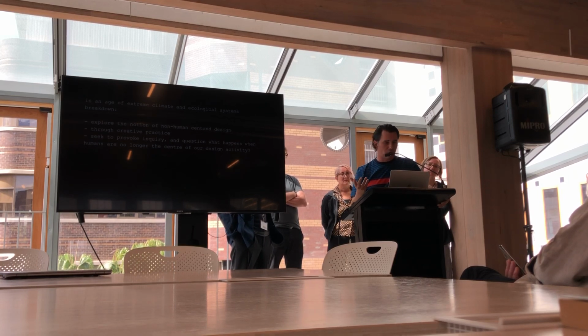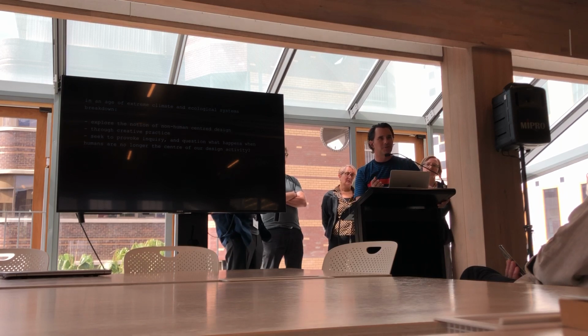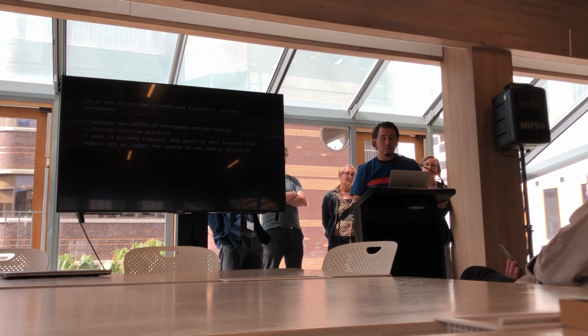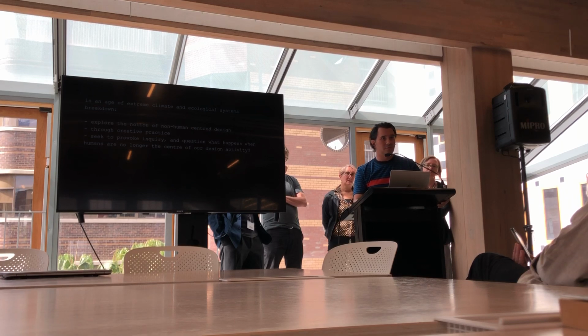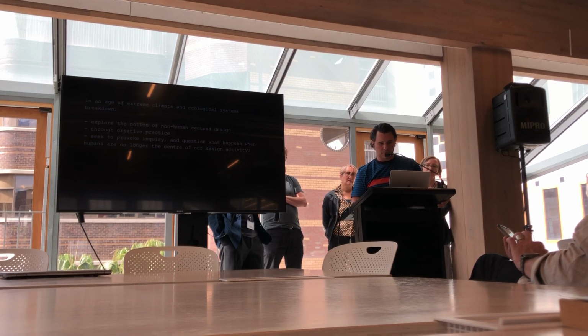Really, this is a response to impending wicked problems as well. So, extreme climate change, peak resources, ecological system breakdown. So, exploring the notion of whether non-human-centered design, rather than this more common orientation of human-centered design, could be something that could facilitate better outcomes. We'd look at it through creative practice and seek to provoke inquiry, question what happens when humans are actually no longer the centre of what we're focusing upon with our practice.